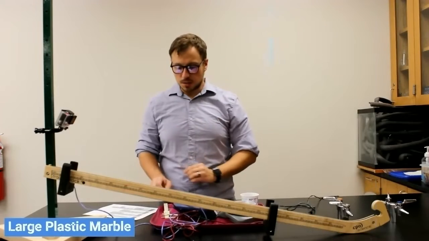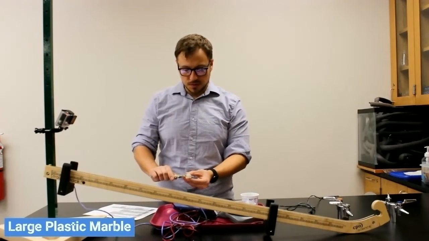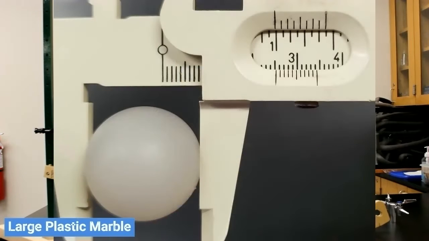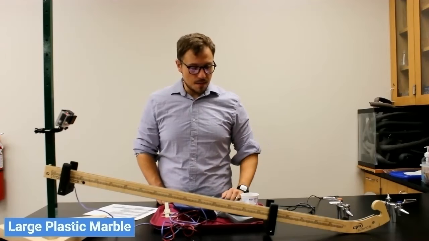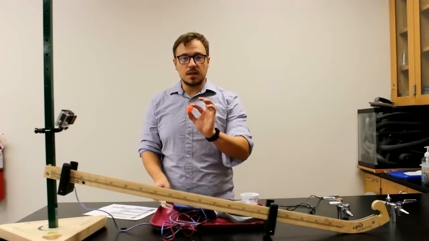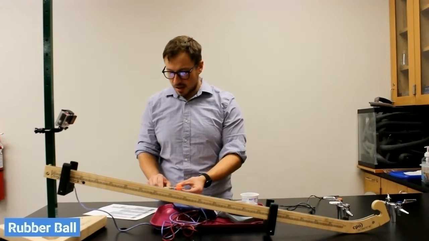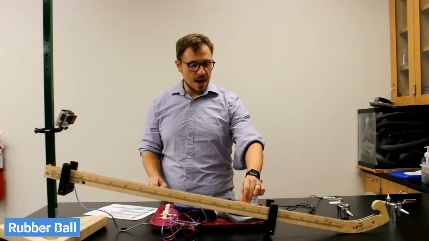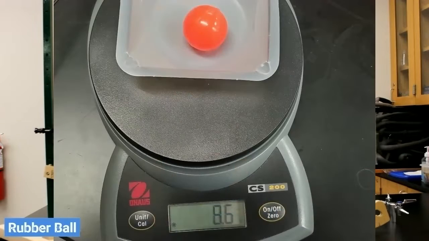Next up is the large plastic marble. I'm going to find the diameter of the large plastic marble. Then I'm going to find the mass of the large plastic marble. Lastly, I'm going to find the diameter of that rubber ball. Then I'm going to find the mass of the rubber ball.